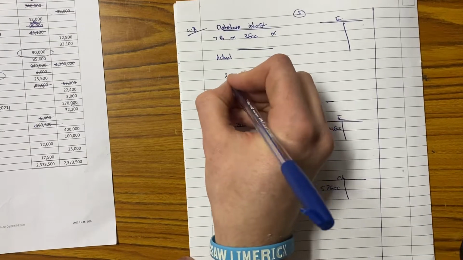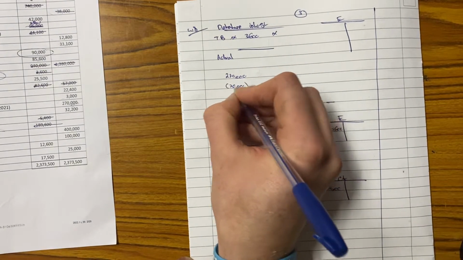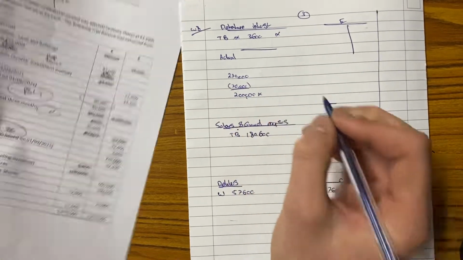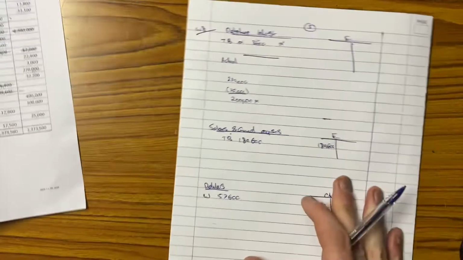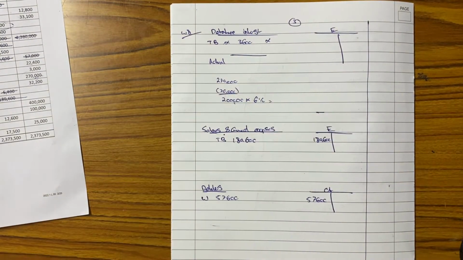So how would I do it? I would get my 270. I would take away the new loan, which is 70,000, and that would leave me with 200,000. Okay. The rate of percent is coming from the question. You can see it there, 6%. All right. So multiply by 6%, and that gives me a figure to the value of 12,000.